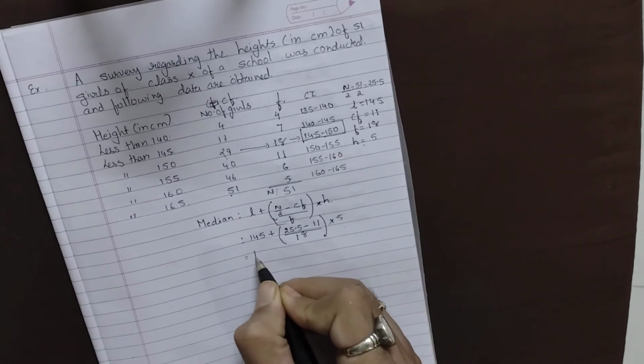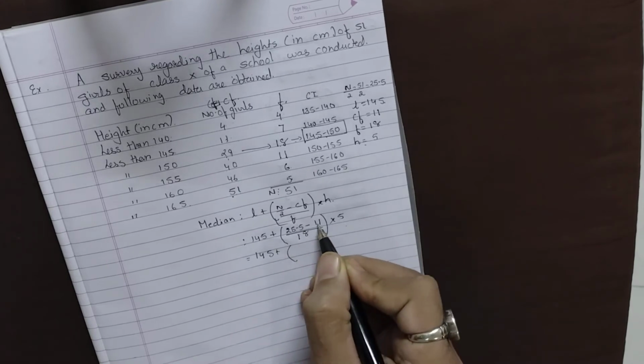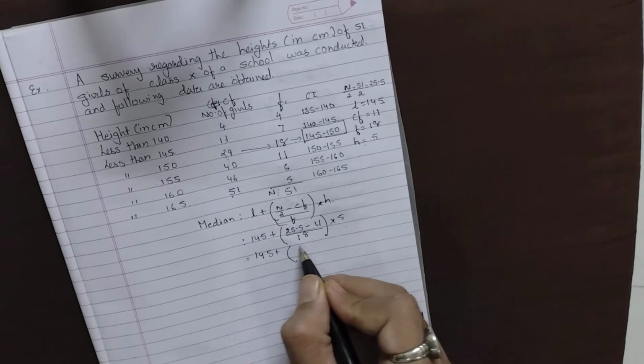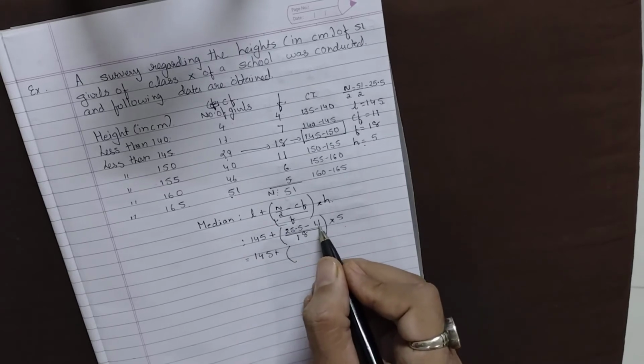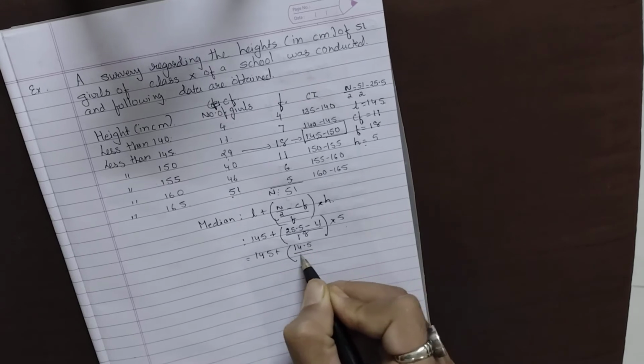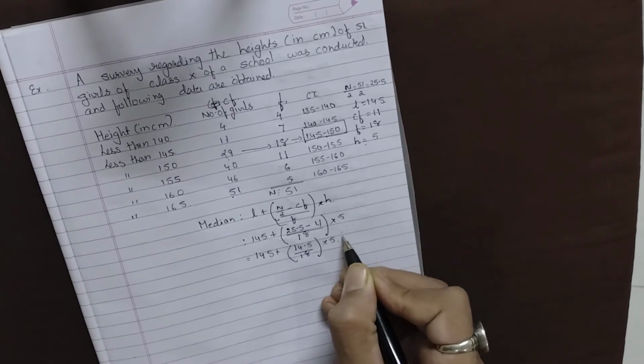Now we simplify: 145 plus 25.5 minus 11. If we subtract, we get 14.5. So we write 14.5 upon 18 into 5. We have to simplify it on our own.